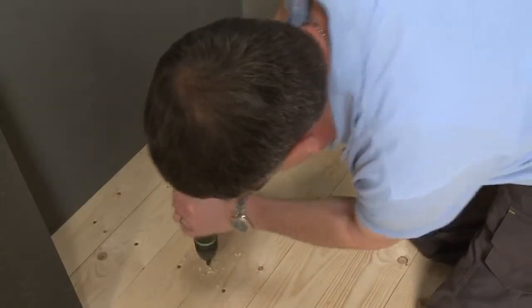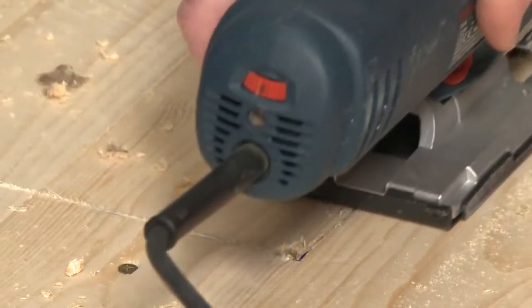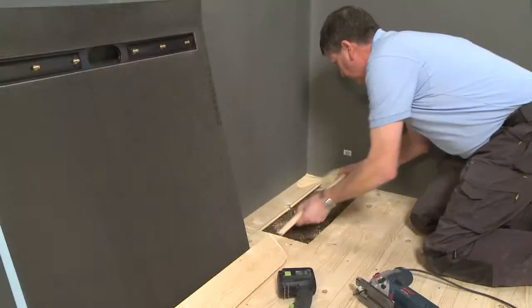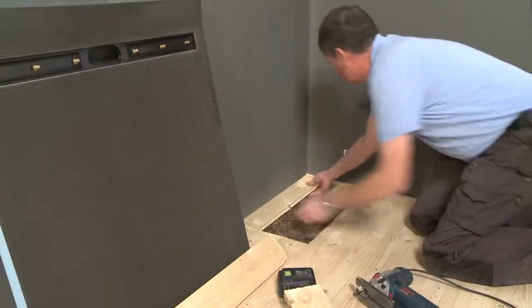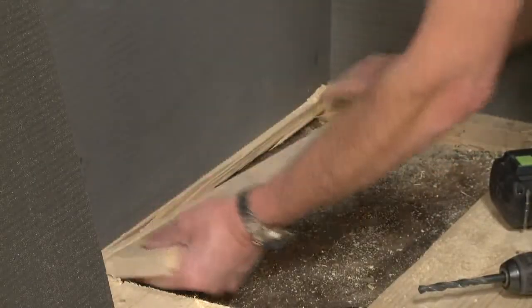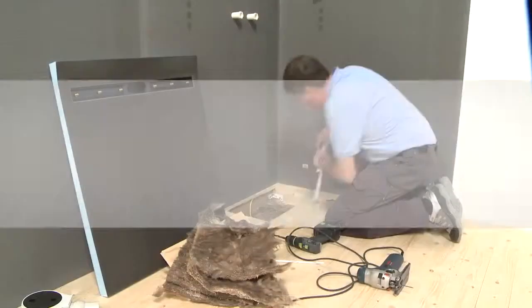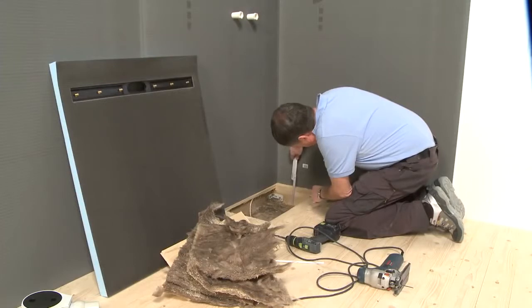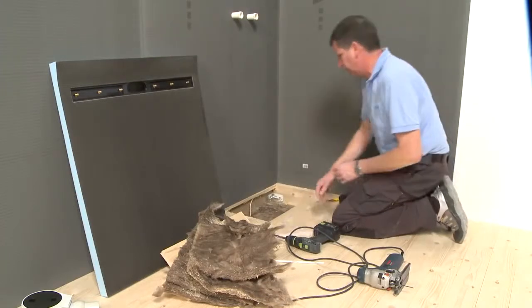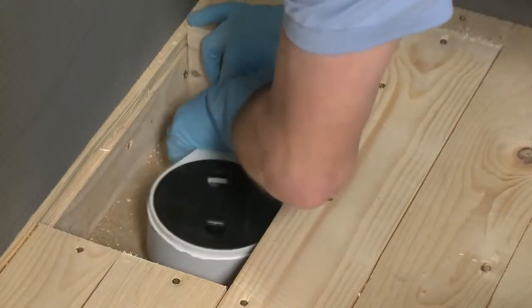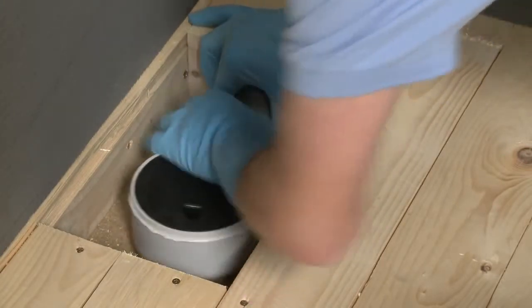Firstly, a piece of wooden floor needs to be removed. This opening is required to install the drain sink. Then build a flashing in order to restrict the position of the drain sink. Then the drain sink is connected and positioned with the integrated protective cover against the pipe.